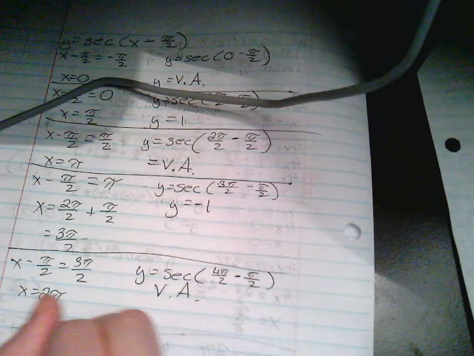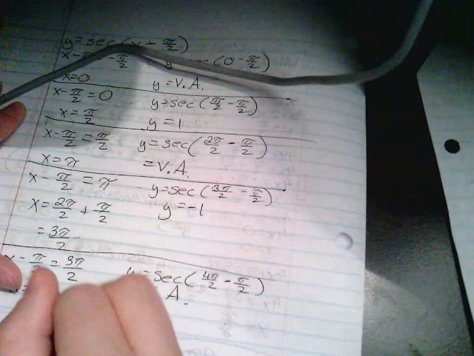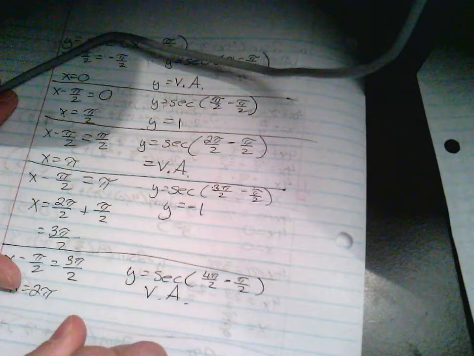Our first point is 0 and a vertical asymptote, so let's go ahead and draw that. Pi over 2 is 1. Pi is a vertical asymptote.